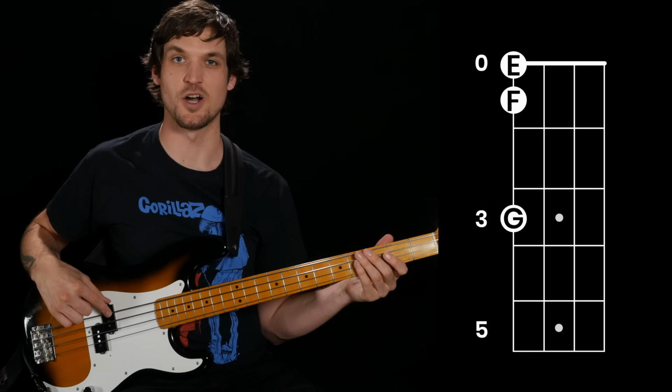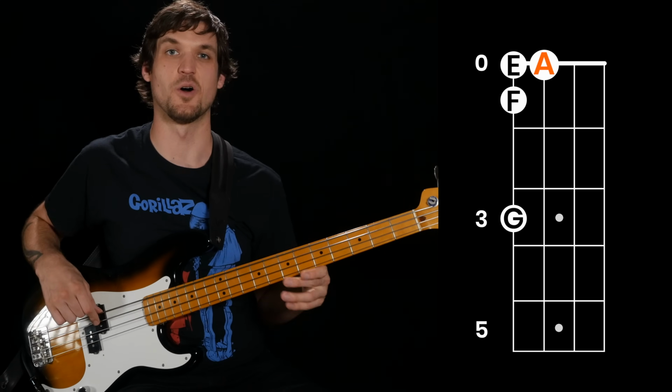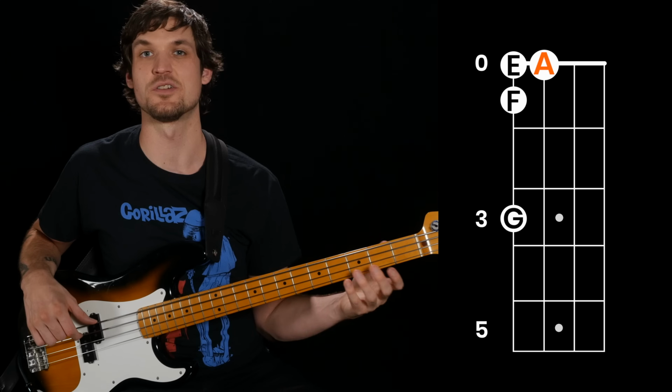Okay, so next string over from E is A, right? Eat and drink grapes. So open A, and then what are the other notes on that string?